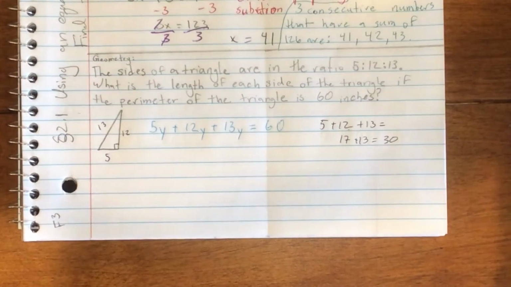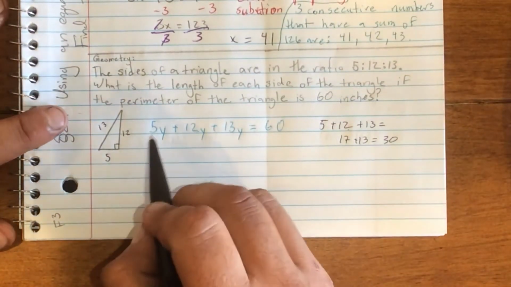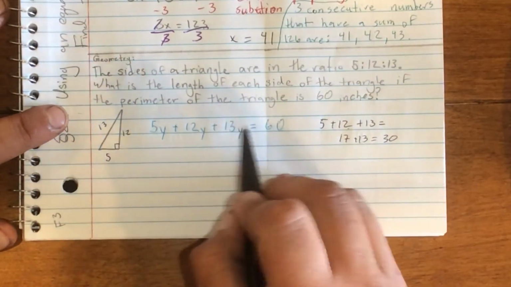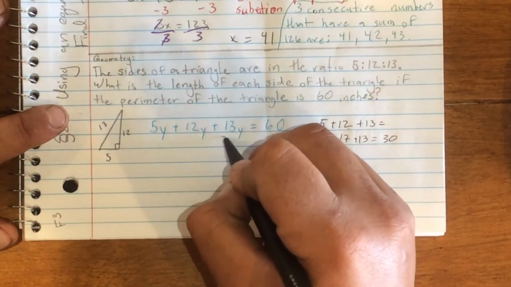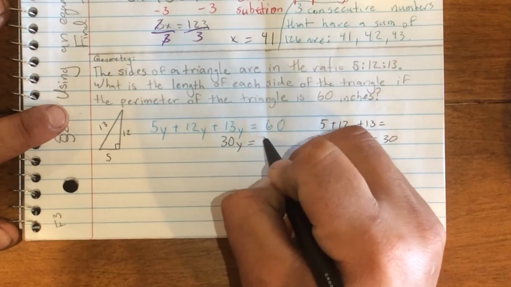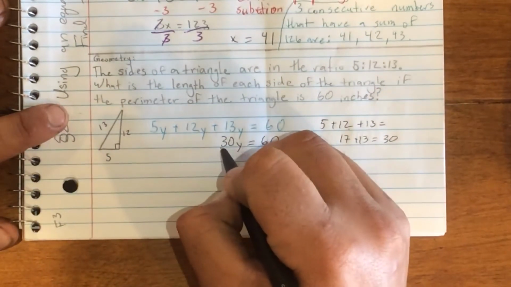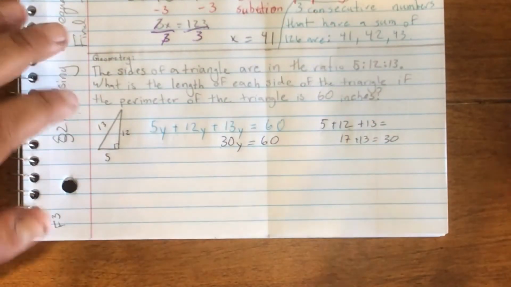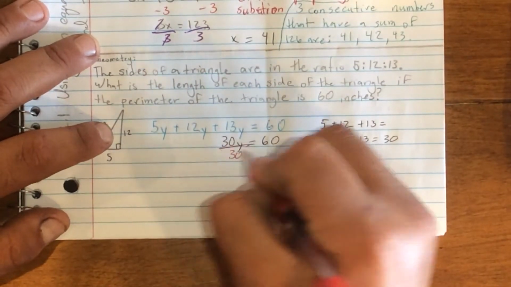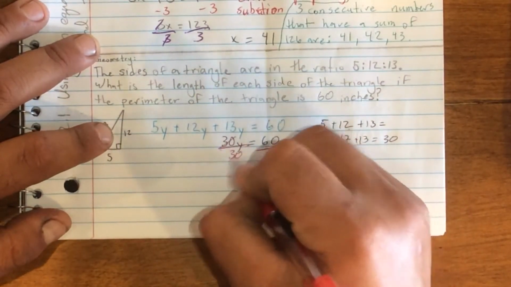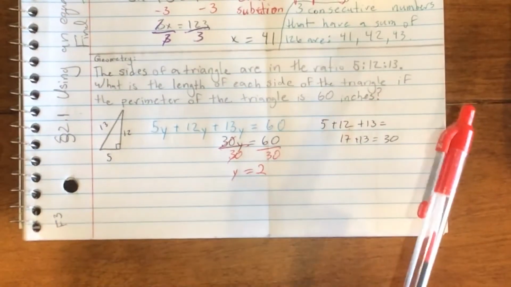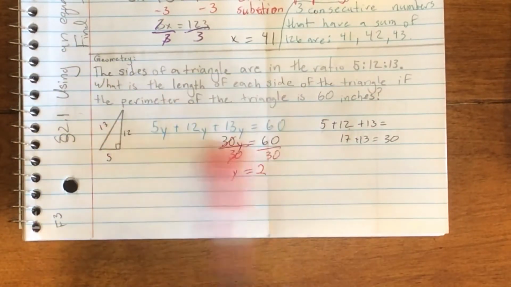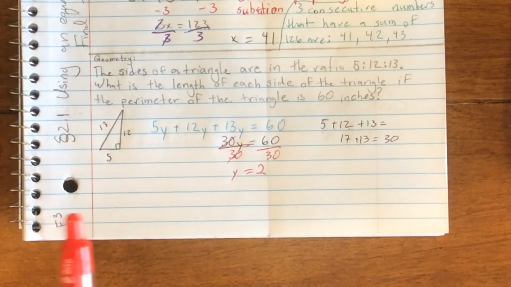All right, so we're going to go ahead and combine like terms. We actually did the math here. So we know 5Y plus 12Y plus 13Y is equal to 30Y, and it's still equal to 60. Now we're going to do the division property. Divide by 30, divide by 30. And we can see that Y is equal to 2. Knowing that, now we can plug in to find the ratio for our dimensions.